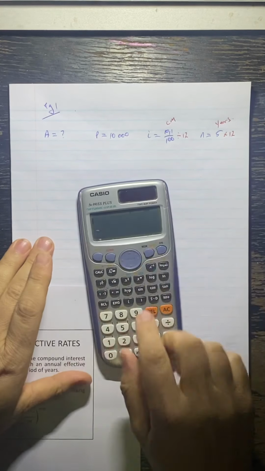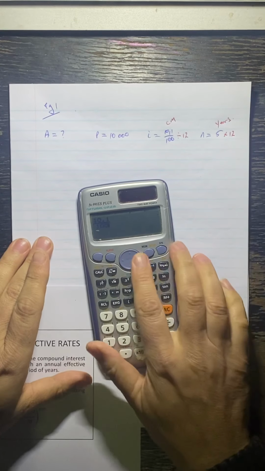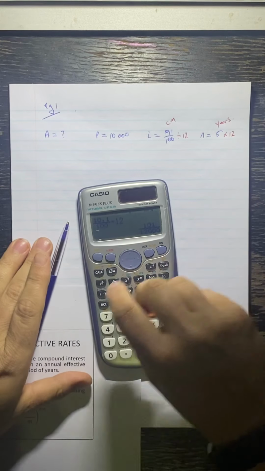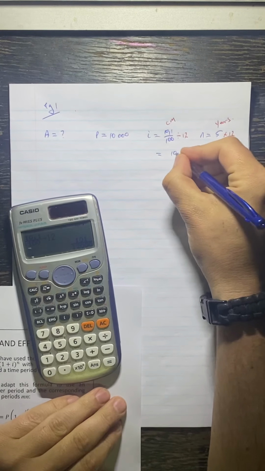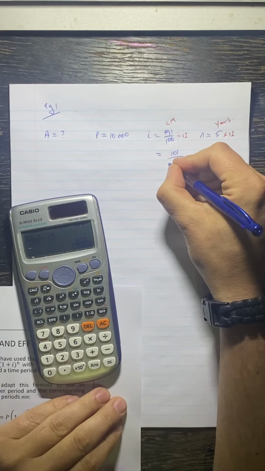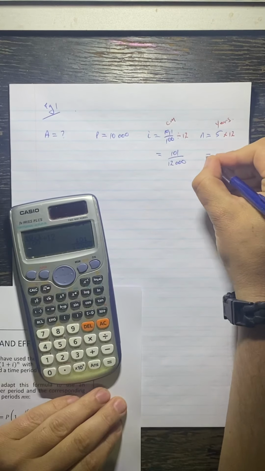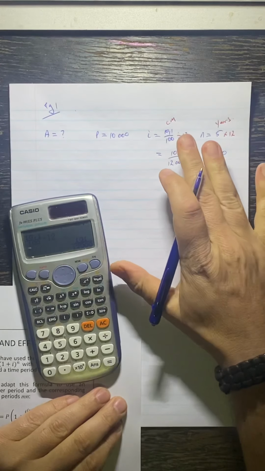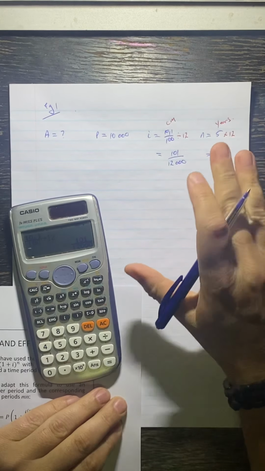Okay, so we've got this 10.1 over 100 divided by 12. And our interest rate now is this 101 over 12,000. Okay, over here, 5 times 12 is 60. What I've done now is I've converted it so that they're in the same units of time.